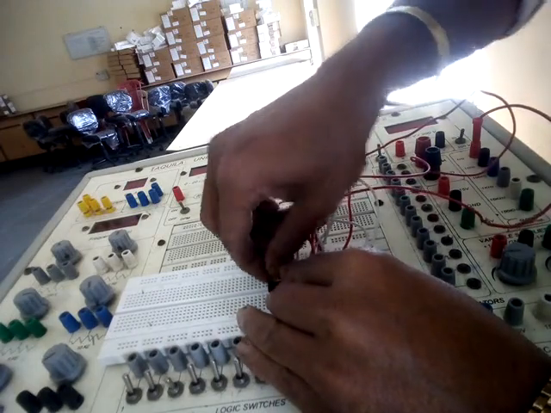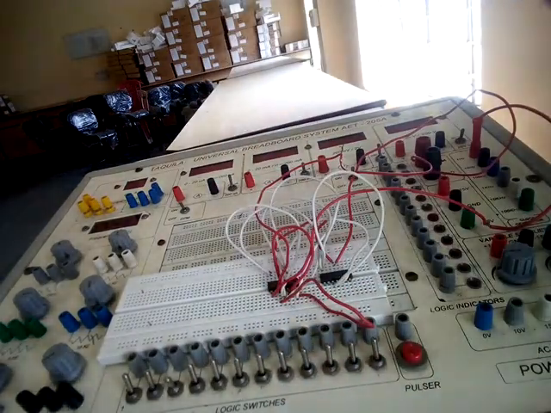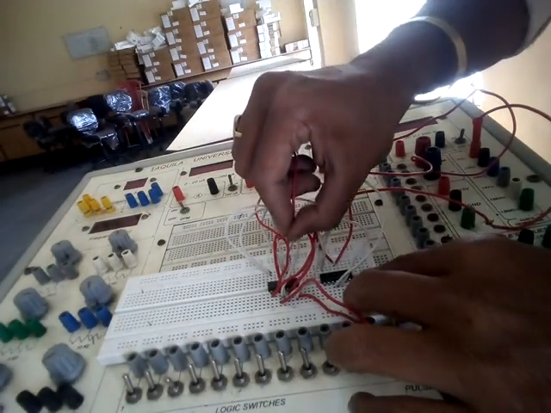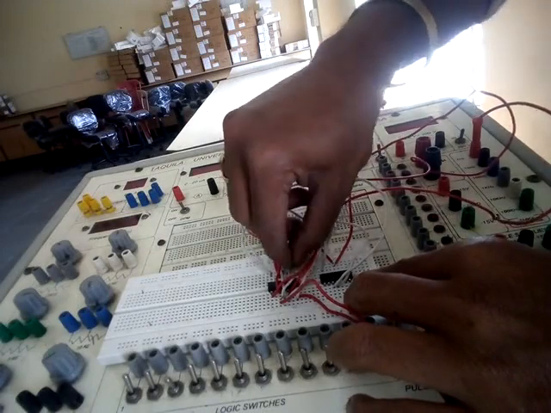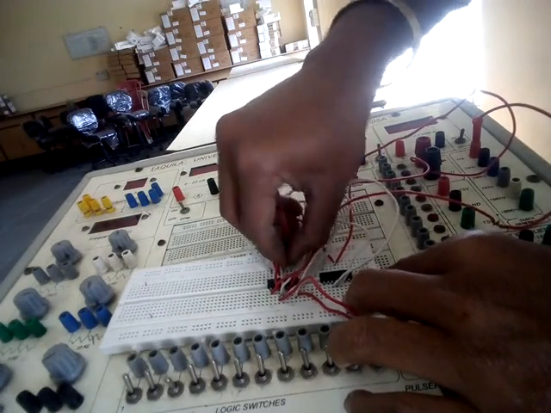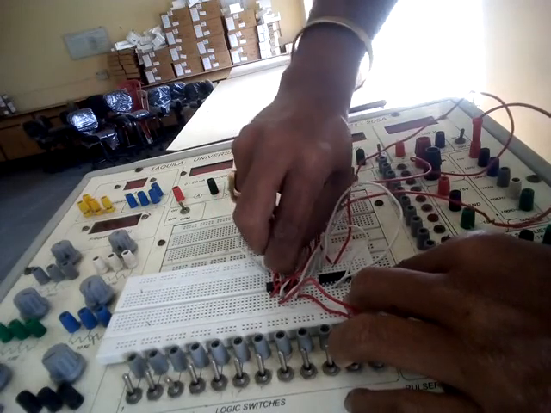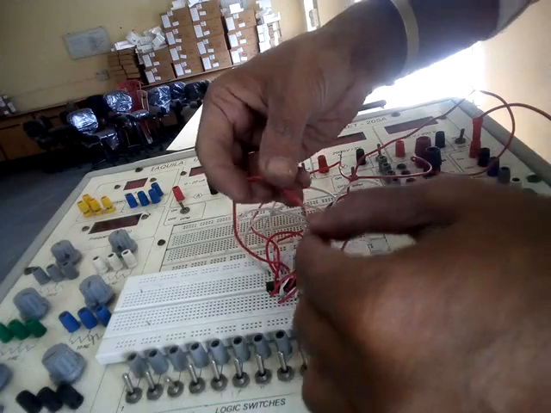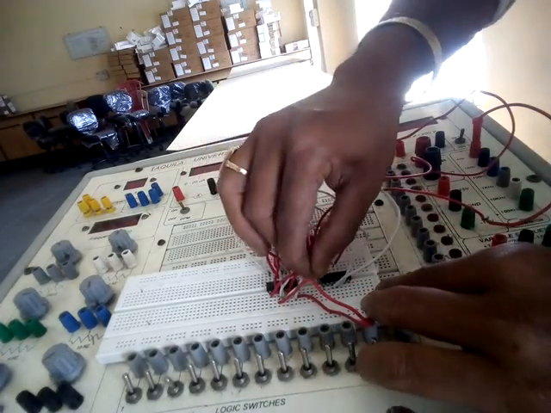Next, pin number 9 from the first IC and pin number 1 of the second IC is connected.